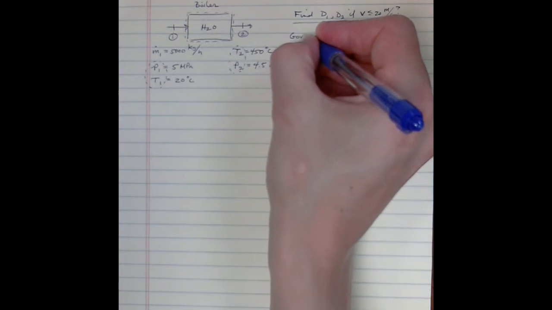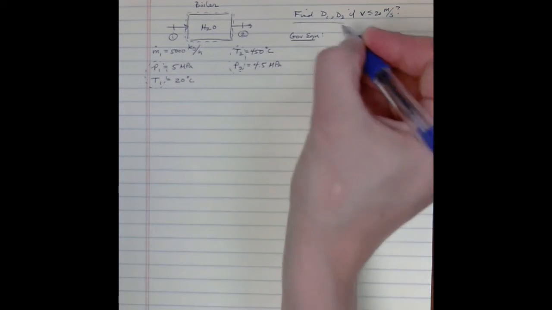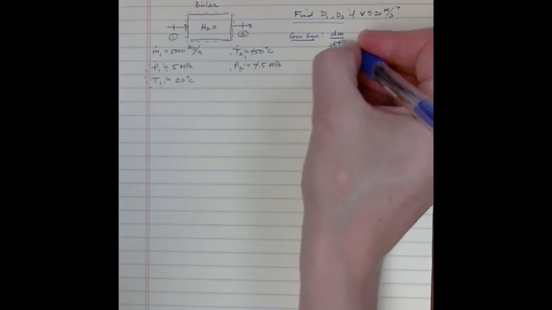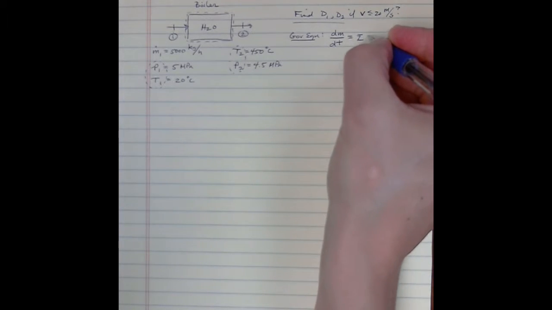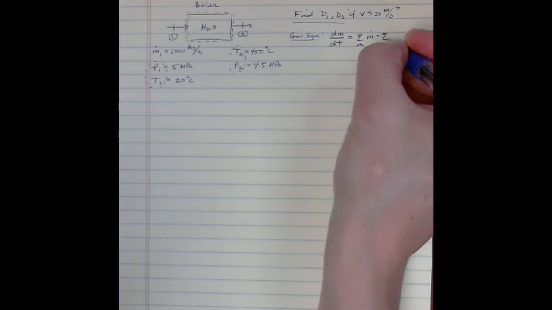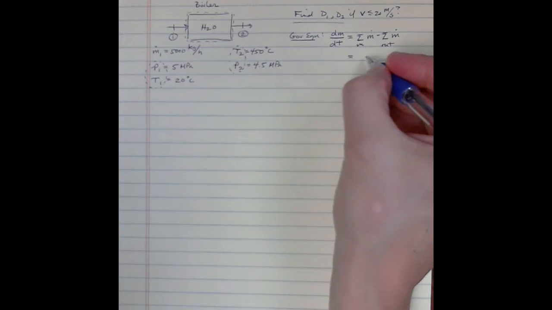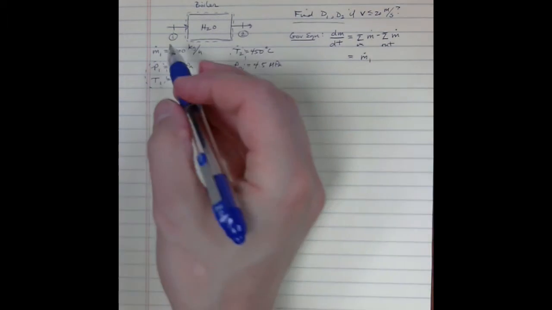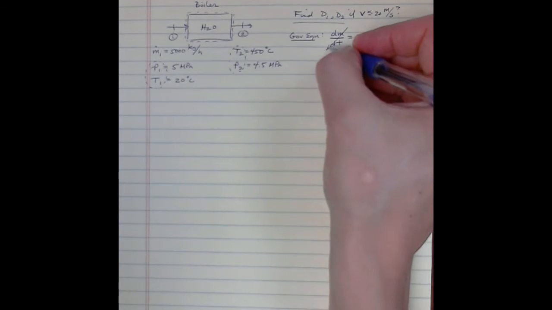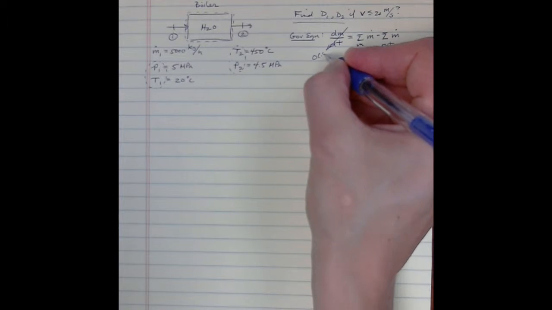So let's write down some governing equations for an open system, and in this case we only need to really consider conservation of mass. Conservation of mass says that the total rate of change of mass inside my control volume is equal to the mass flow rate in minus the total mass flow rate out. In this case, there's really only one inlet and one outlet. It's a good approximation at this point to assume that it's at steady state.